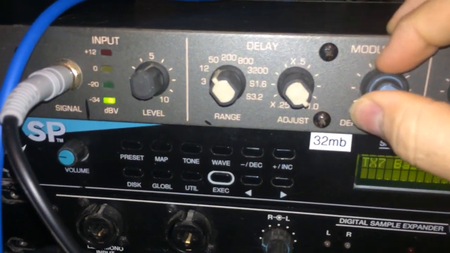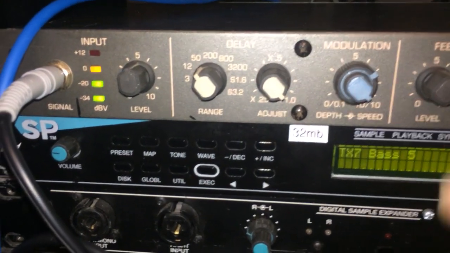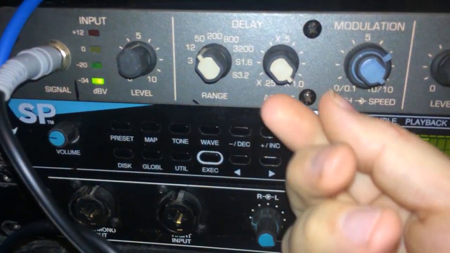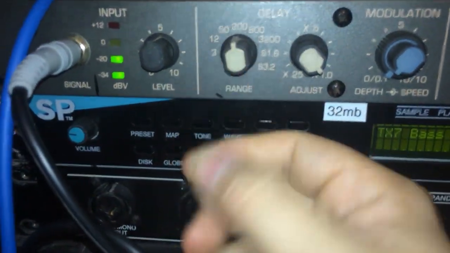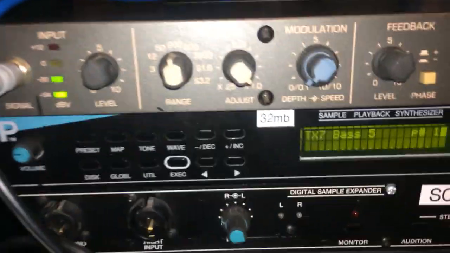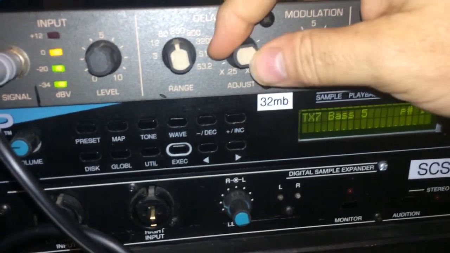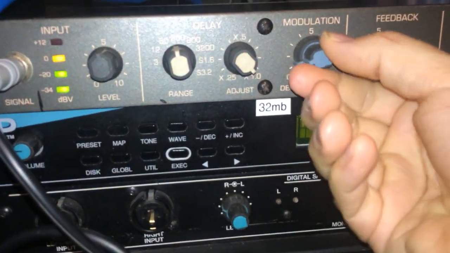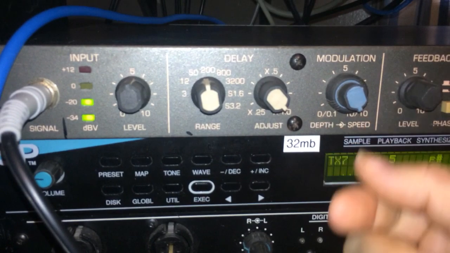And this starts getting into a little bit of the weird stuff, as you can see. Okay, so this is definitely an echo. This is no longer just doubling. This is more of a true echo, but it's a very tight echo still. And of course, things get pretty wacky if you start playing with the modulation stuff, like max it out.